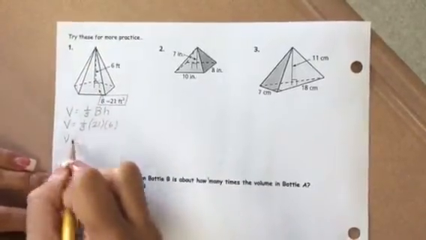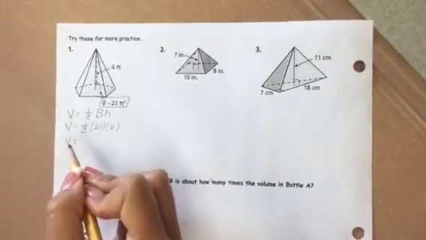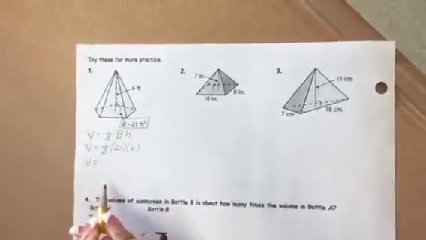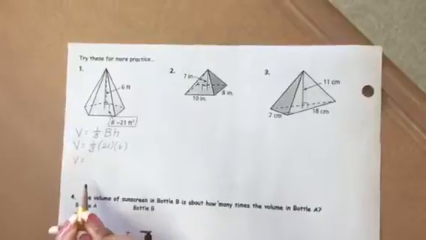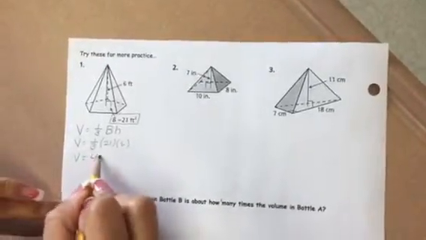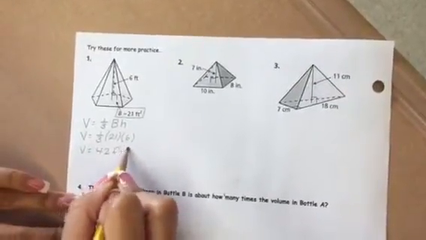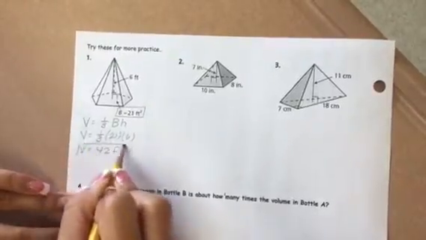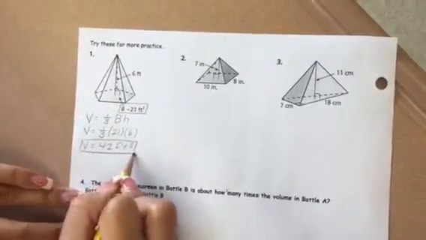In our calculators, we write out 1 ABC3 times 21 times 6. And that gives us 42. And we write in our units, feet cubed. And that is the volume of this pyramid.